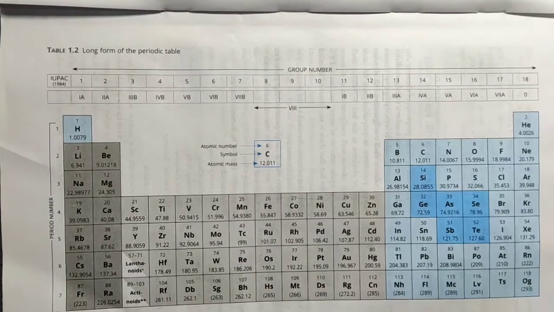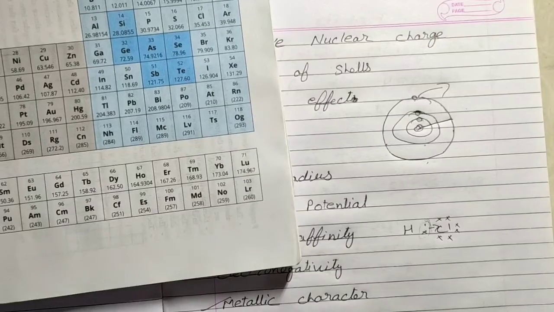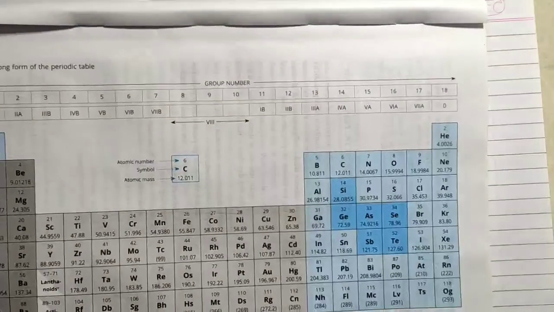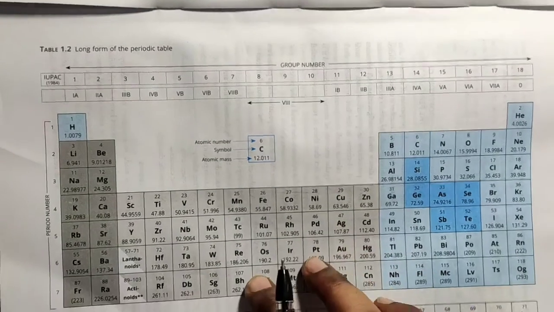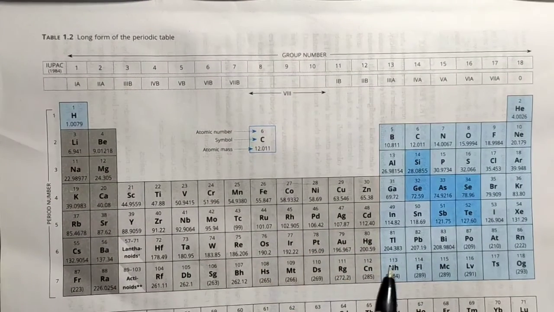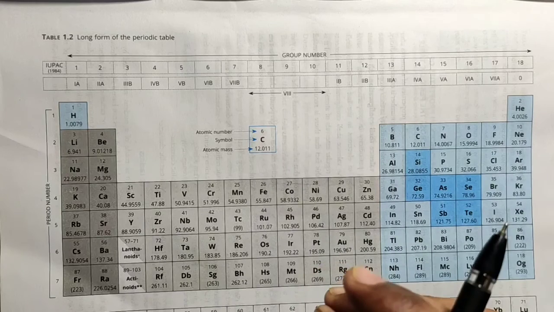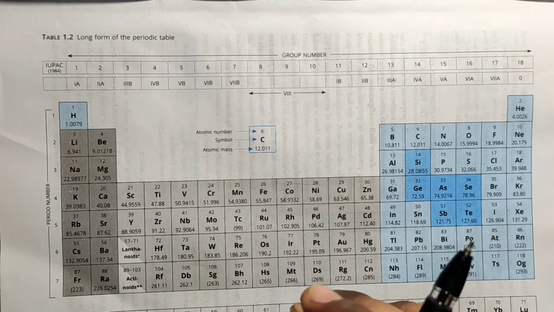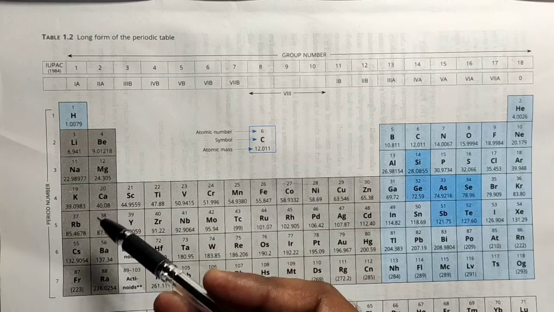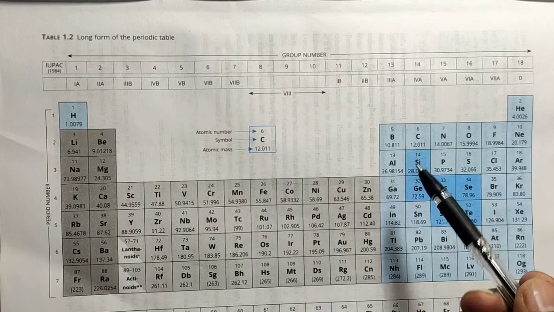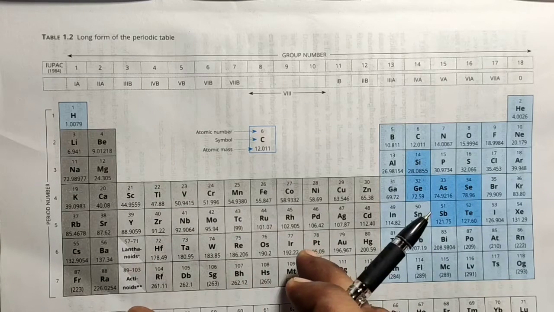Then comes the metallic character. Metallic character means the tendency of an element, how easily it can lose the electron. The more easily it can lose the electron, the more metallic nature it will show. This metallic character can be shown by the first group elements, second group elements, or mostly the 13th group elements.